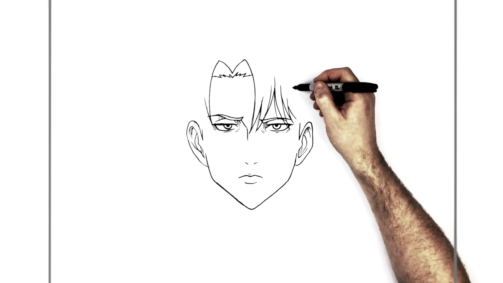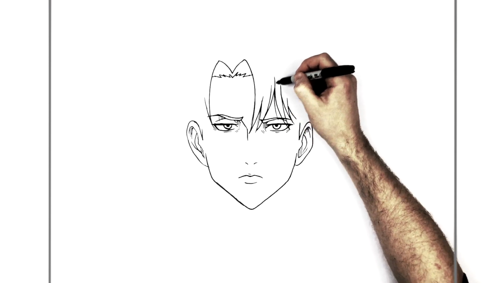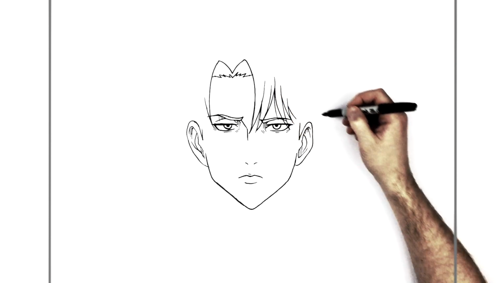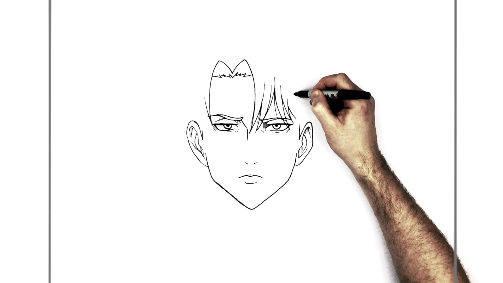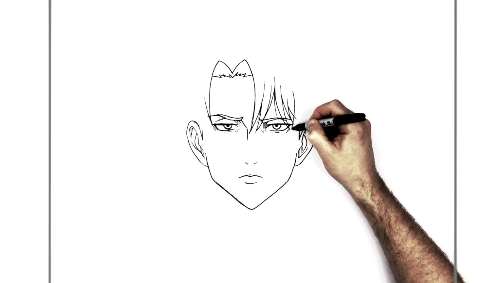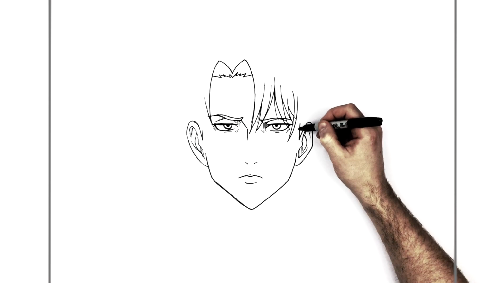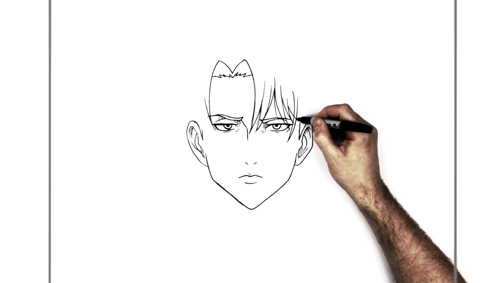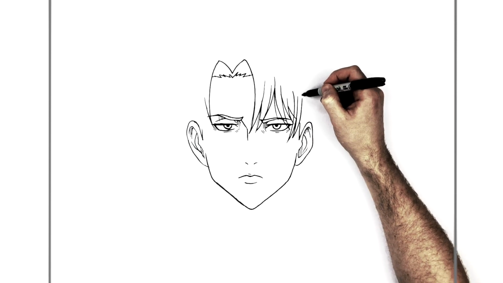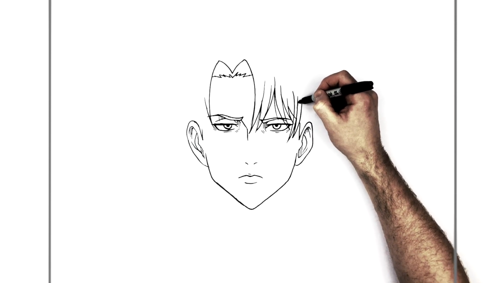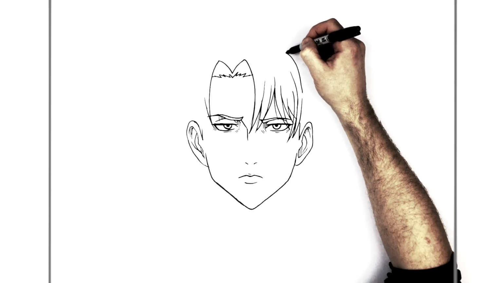And then we've got some curving in this way, one or two curving in this way. This goes pretty far, and then this goes up and around.